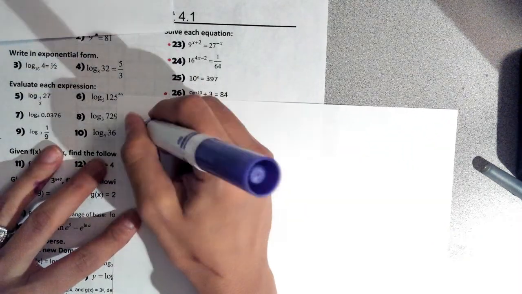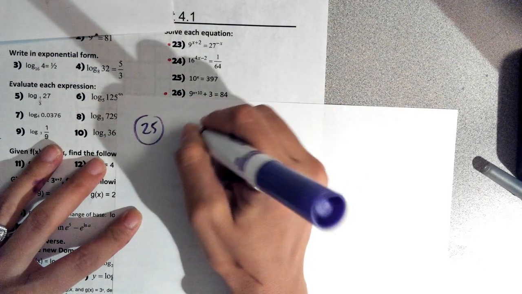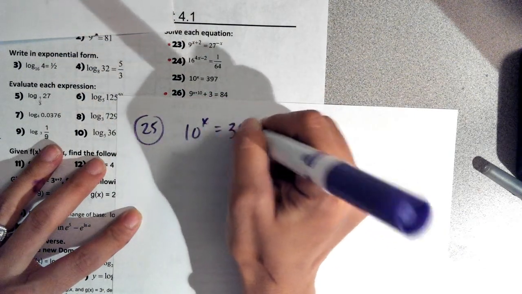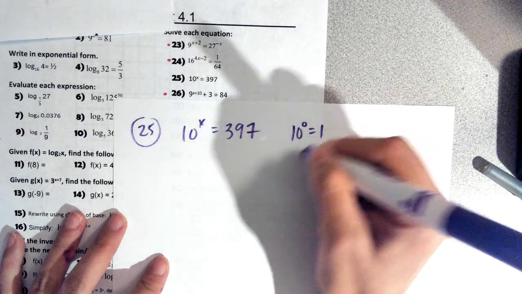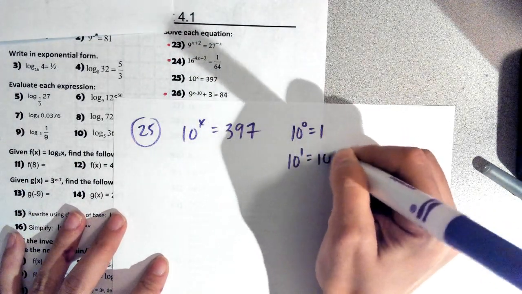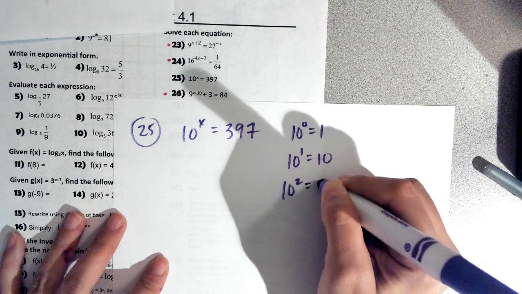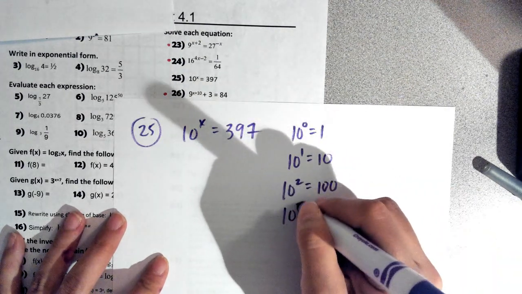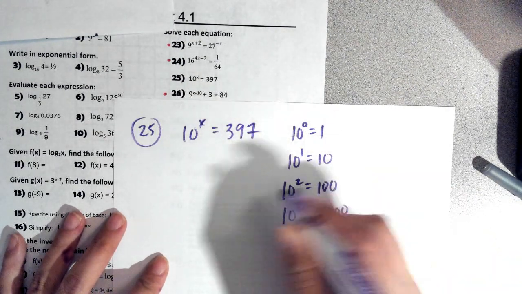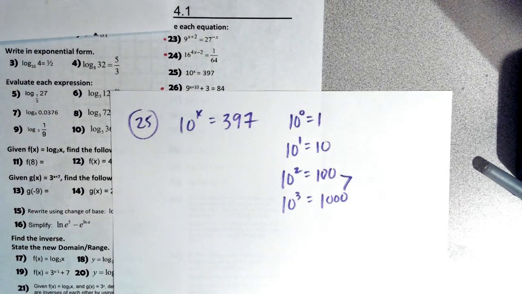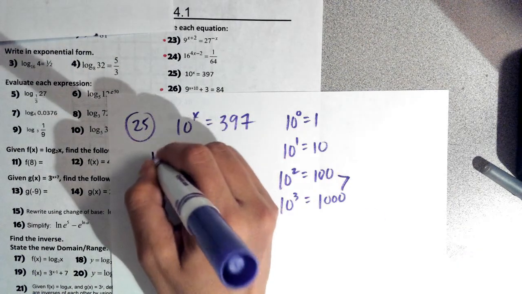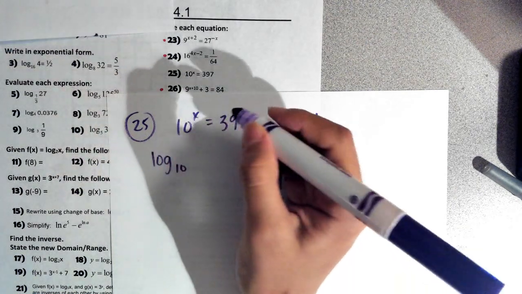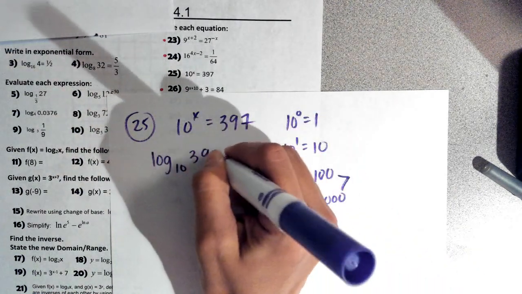Number 25. I have 10 to the x equals 397. Now this one's a funky one because I know 10 to the 0 is 1, 10 to the first is 10, 10 squared is 100, 10 to the third is 1,000. So right now I know this answer is going to be between 2 and 3. This is change of base, guys. So I'm first going to write it in log. Log base 10 of 397 is x.